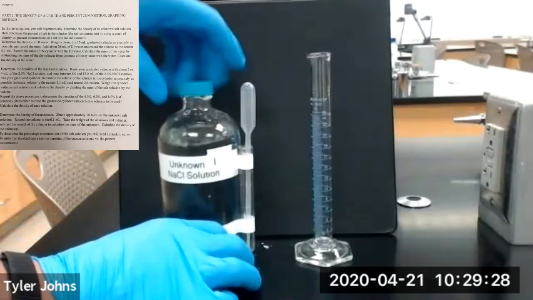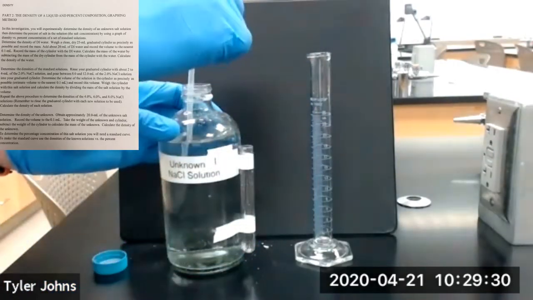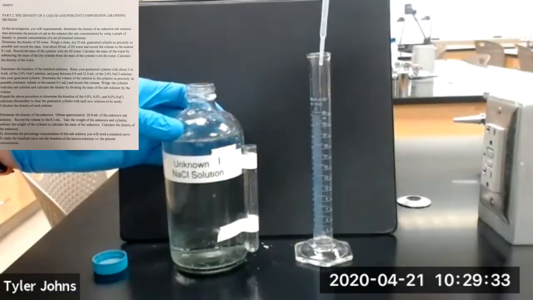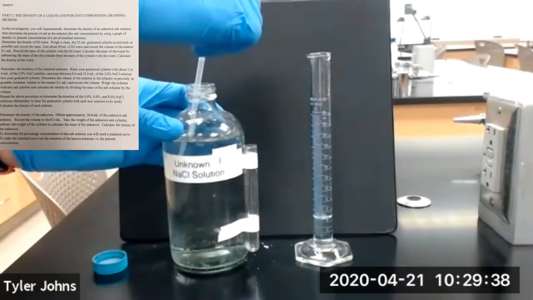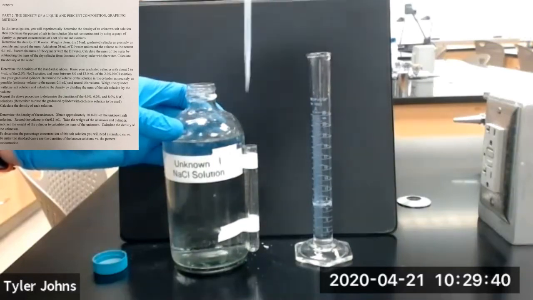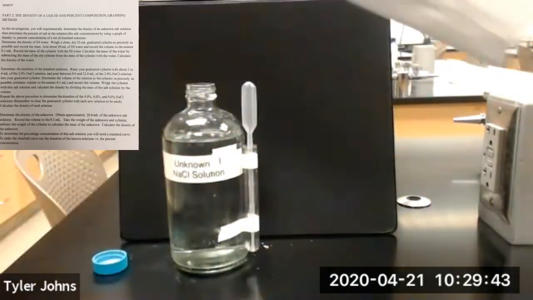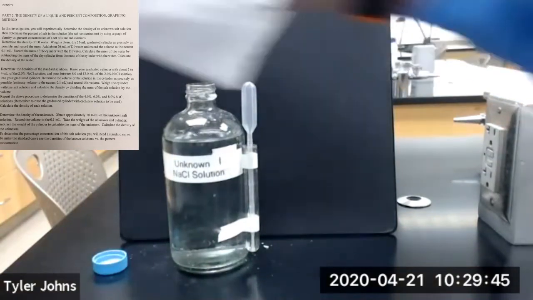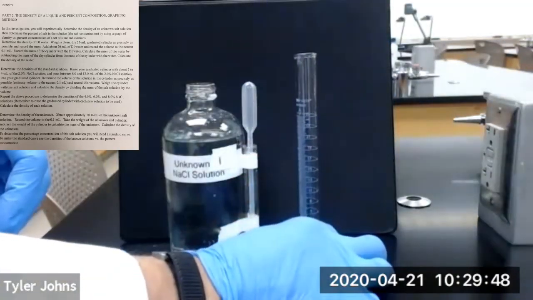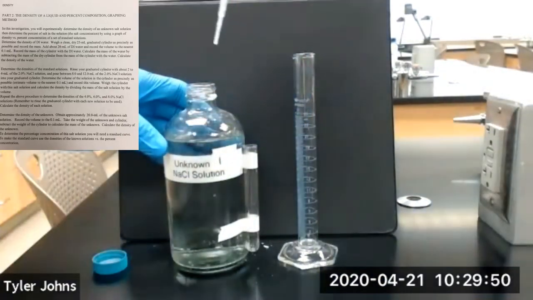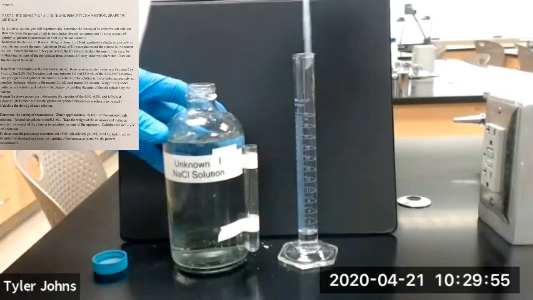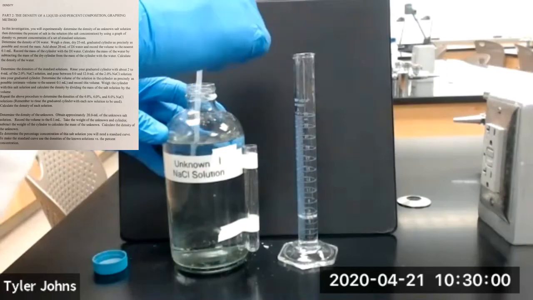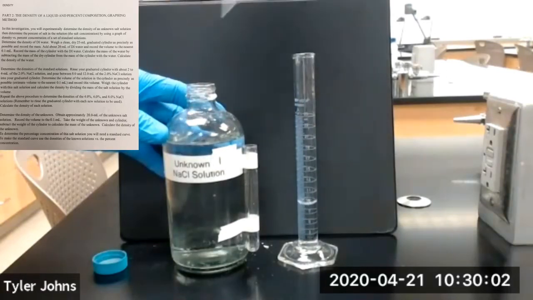So we're going to rinse our graduated cylinder with a few milliliters of the unknown salt solution. And we'll dump. And then we're going to add about 20 milliliters of our unknown number 1 salt solution to our 25 ml graduated cylinder.